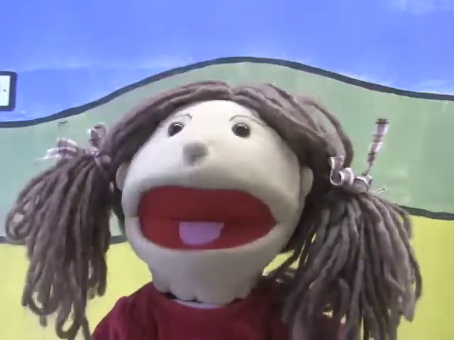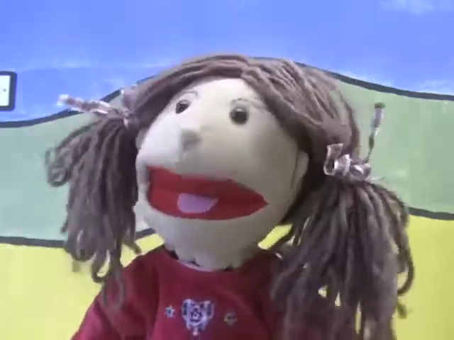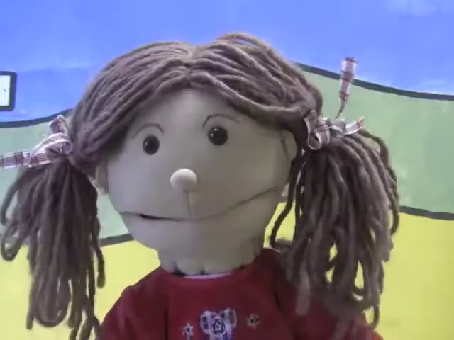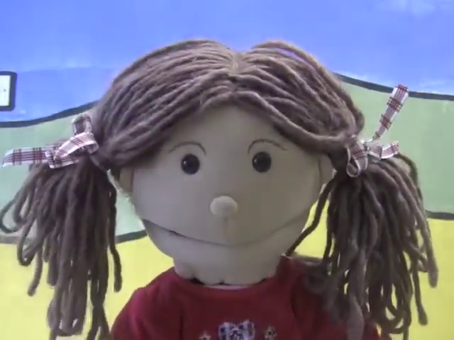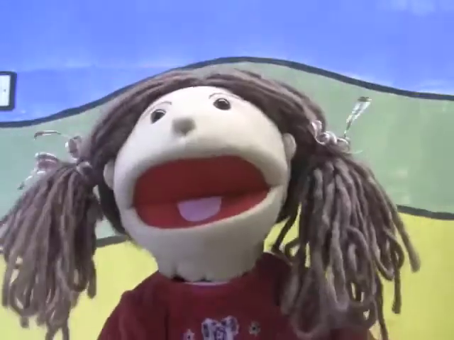Hello! Today we're going to learn about multiplication. Multiplication is what happens when you add the same number over and over again. I can tell you're not really sure what I mean by that, so let me show you.